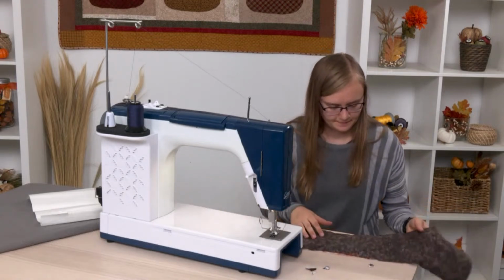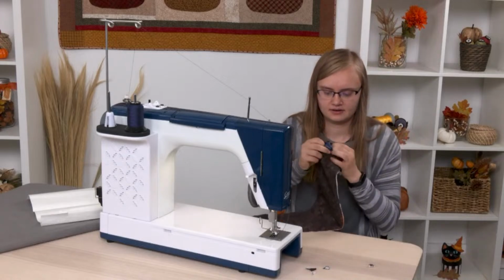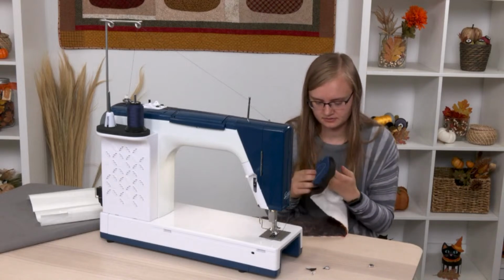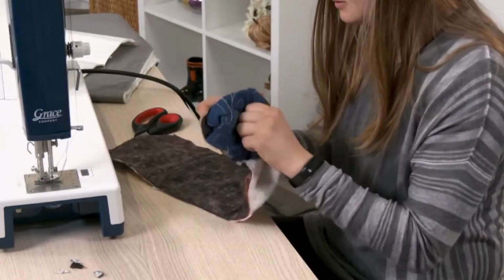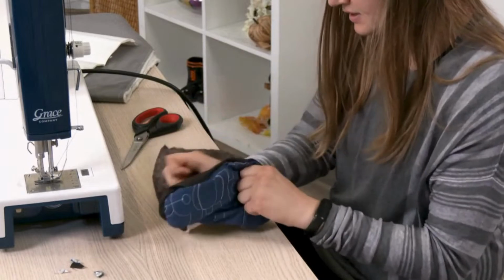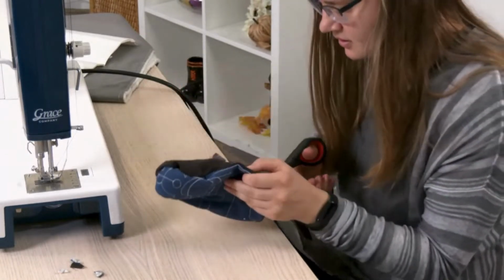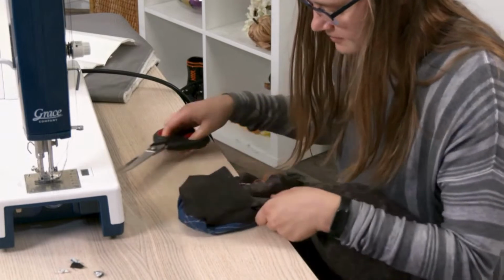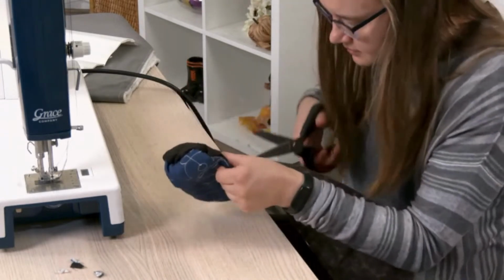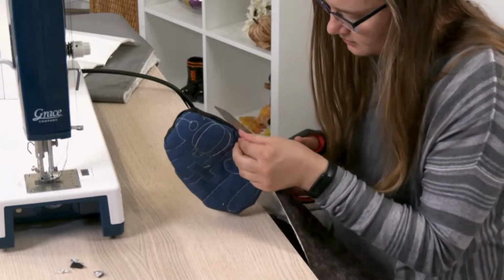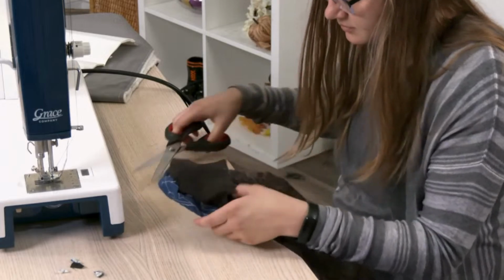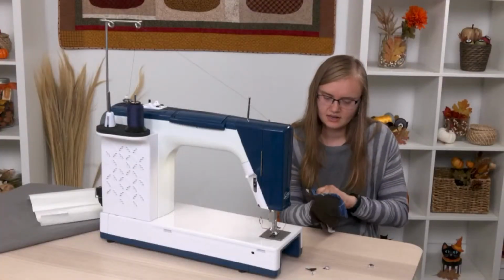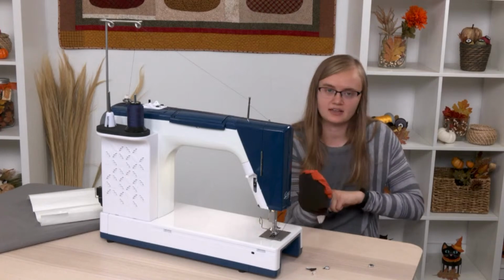Okay. Stuff it out there. I might need to make it a little bit bigger so I can fit my whole hand through. Doesn't really matter because it's going to be inside the pocket and we're going to seal it up.